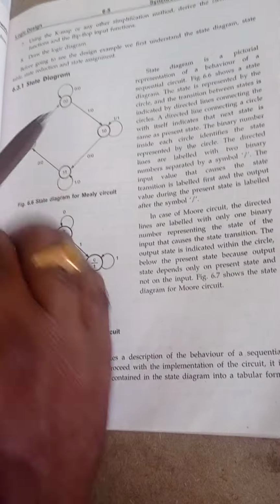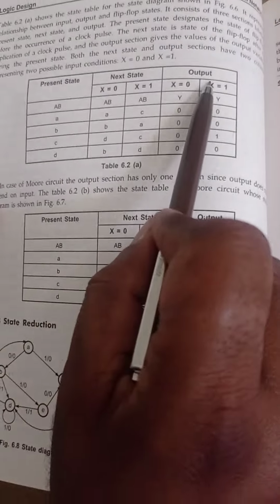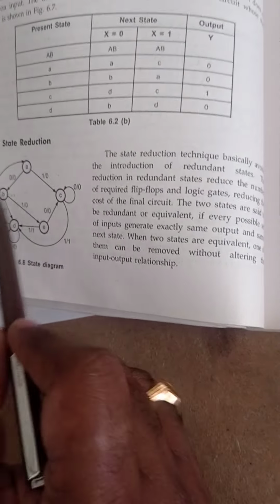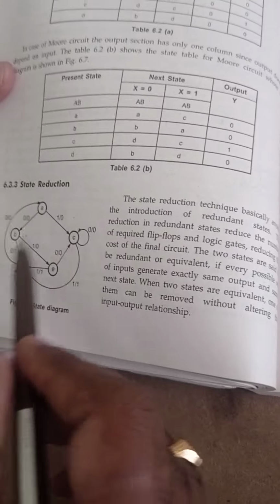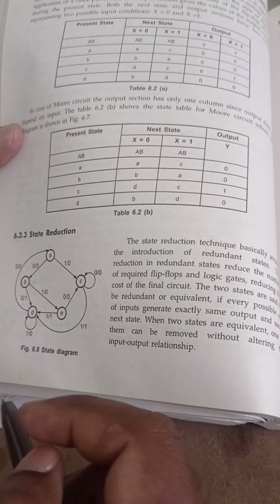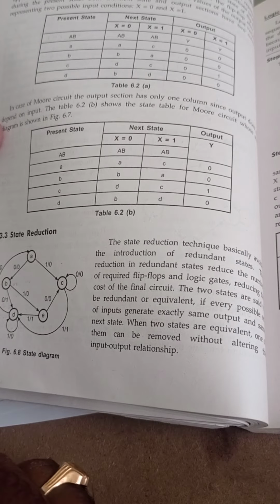Here from this we have drawn the state table. That is, what is the present state, what is the next state, what is the output, what is the input. We have drawn everything. Then state reduction, already told. State reduction means in the circuit, suppose we have redundant states, then we can reduce them, so that the number of components required to implement a circuit can be reduced.